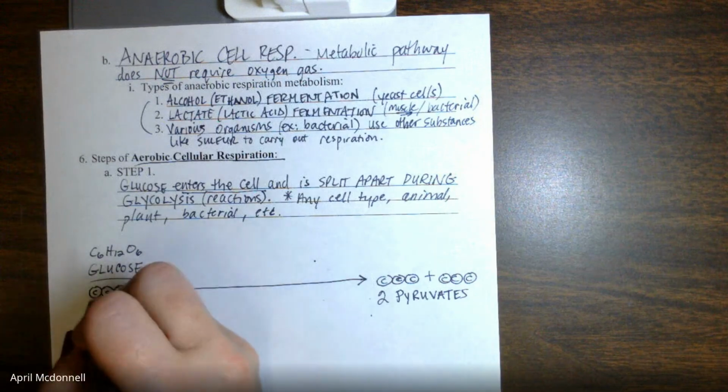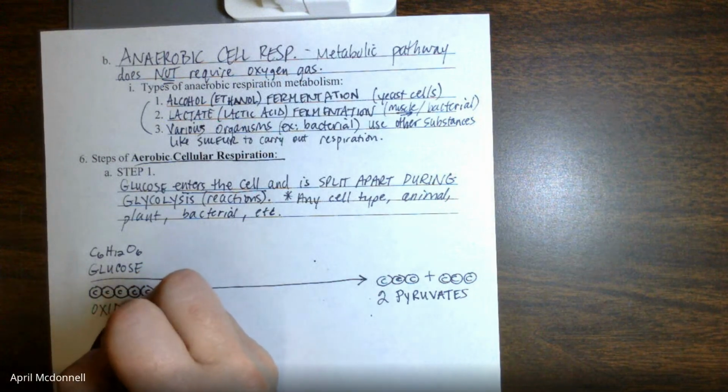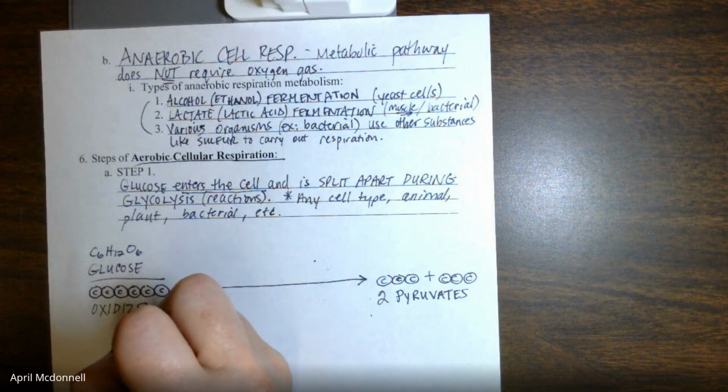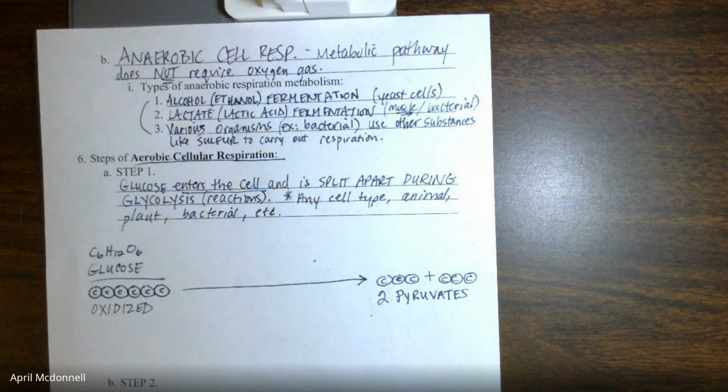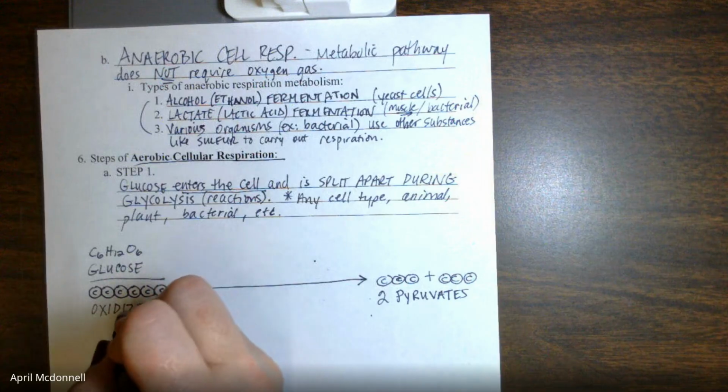Please do not forget that during this process, glucose is oxidized. Our cell has those energy carrier molecules that are readily available to pick up the electrons that are lost.